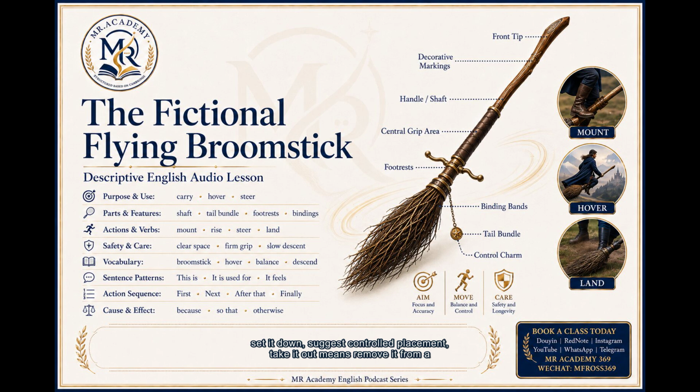Take it out means remove it from a container or space. Put it back means return it to its original position. Line it up means place parts in the correct alignment. Store it away means place it in a safe location after use. Safety language is part of accurate descriptive English.